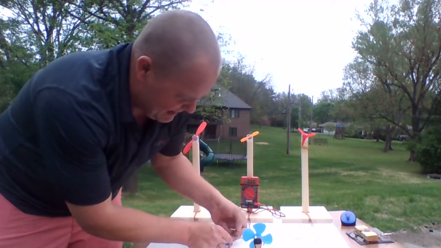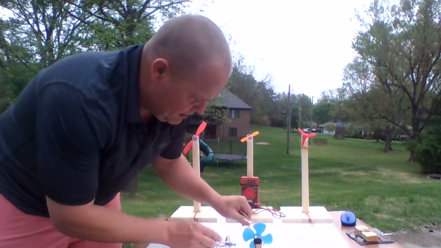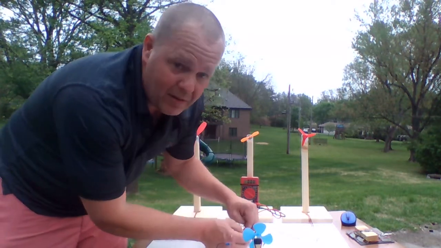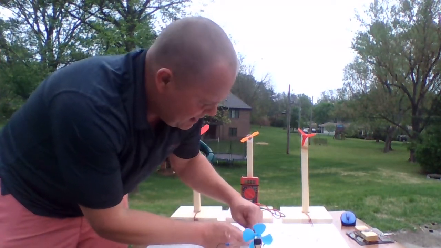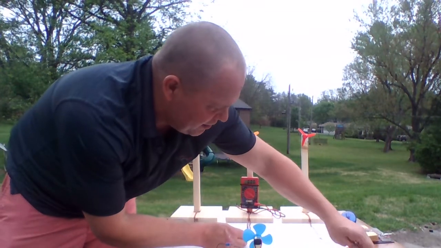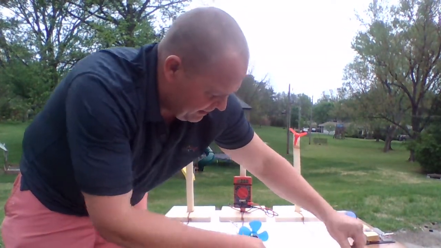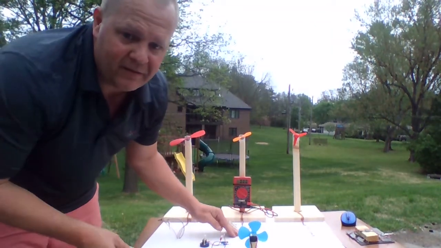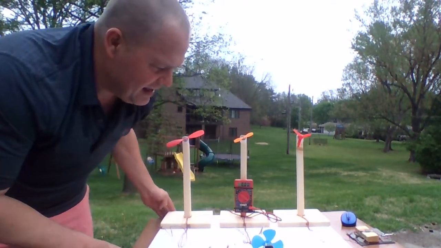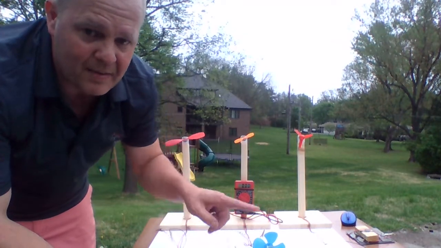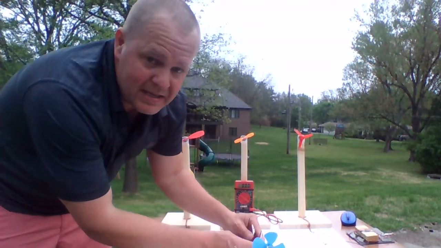But what about these guys down here? Yeah, we're going to ignore those for now because I want to keep the video as short as I can. But here's what I'm going to tell you. This motor right here, let me tuck those out of the way. This motor right here, if you can see this in the video, is exactly the same as all the other motors.